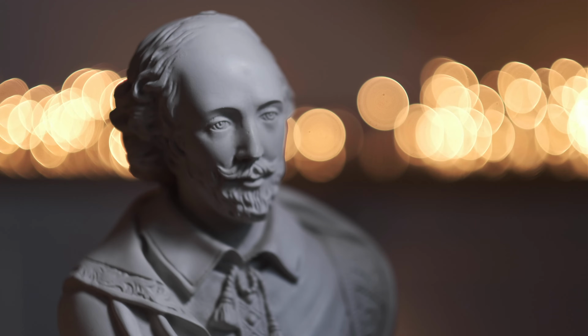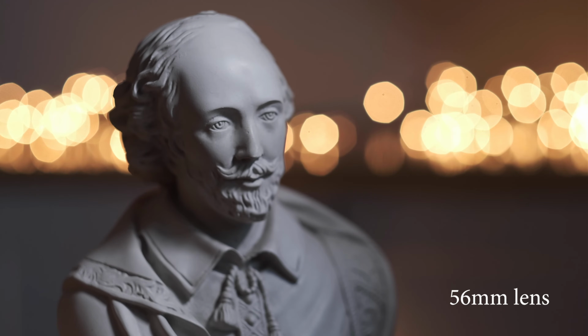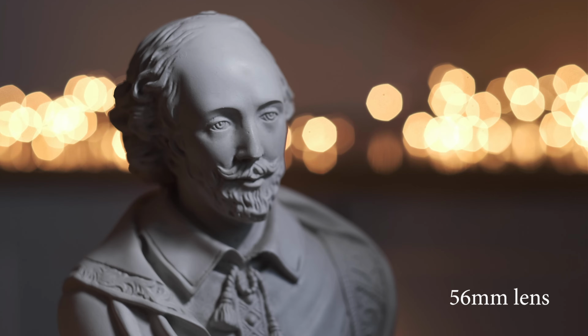Now let's see how those circles change as we go through different apertures. I am locked down on my camera. I have my ISO and shutter speed set to auto, so the exposure should stay relatively similar as I go through the apertures. So I'm at 1.2, now 1.4, 1.6, 1.8, 2.0. And now at 2.0, you can really start to see the hexagonal shape of the bokeh in the background.